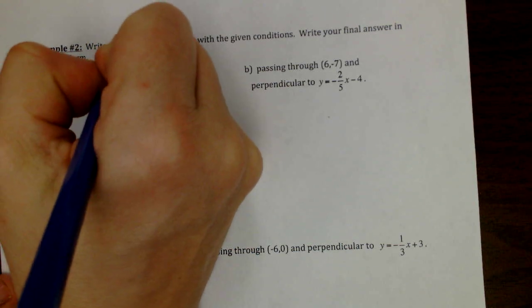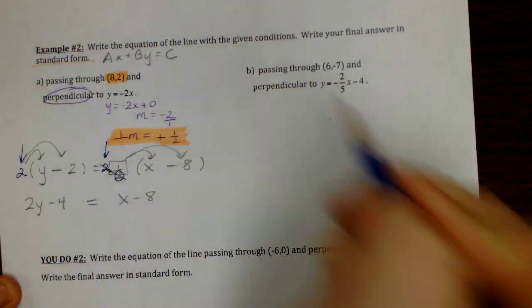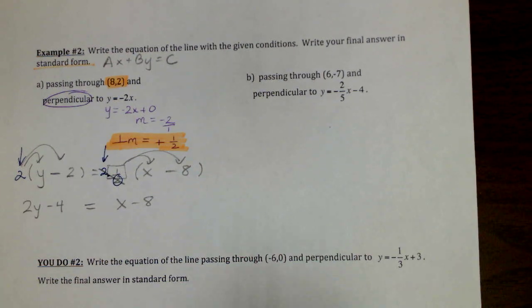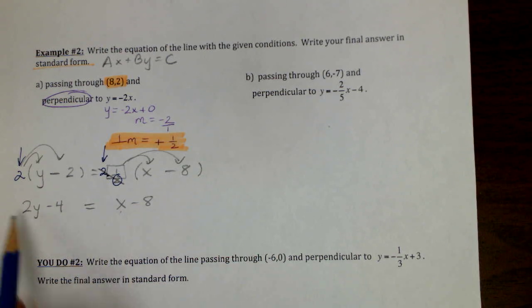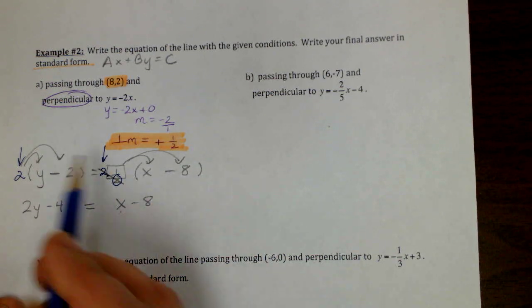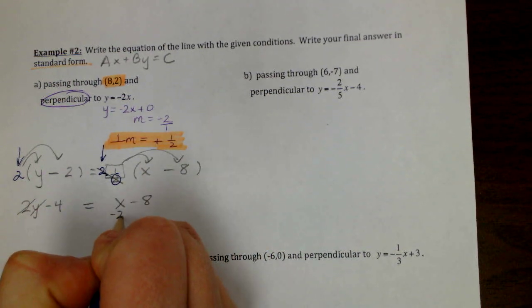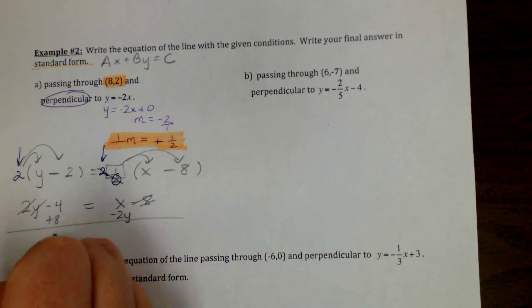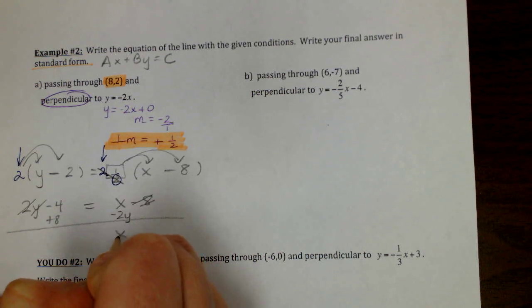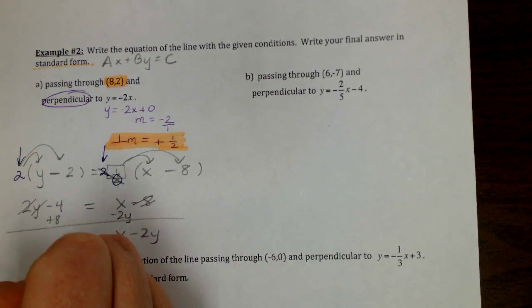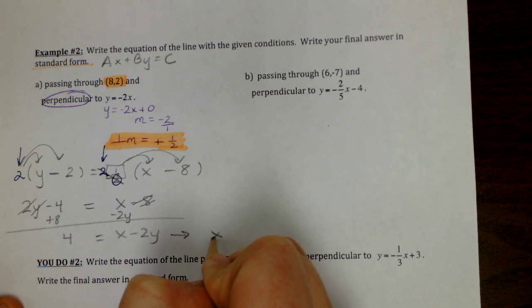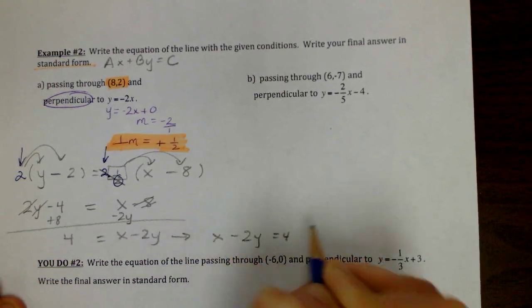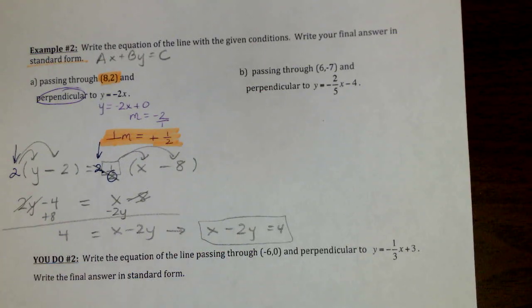Standard form is ax plus by equals c. Standard form has x and y on the same side, but x has to be positive. So x is positive here, so I'm going to move the y to this side. So I'm going to move that, and then I'm going to get rid of the 8 by adding it over here using opposites. X minus 2y is equal to 4, which then I can rewrite left and right.